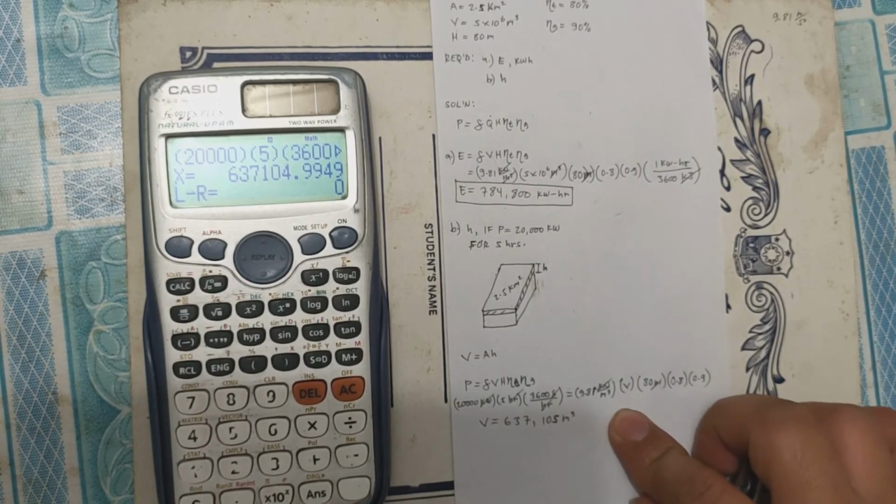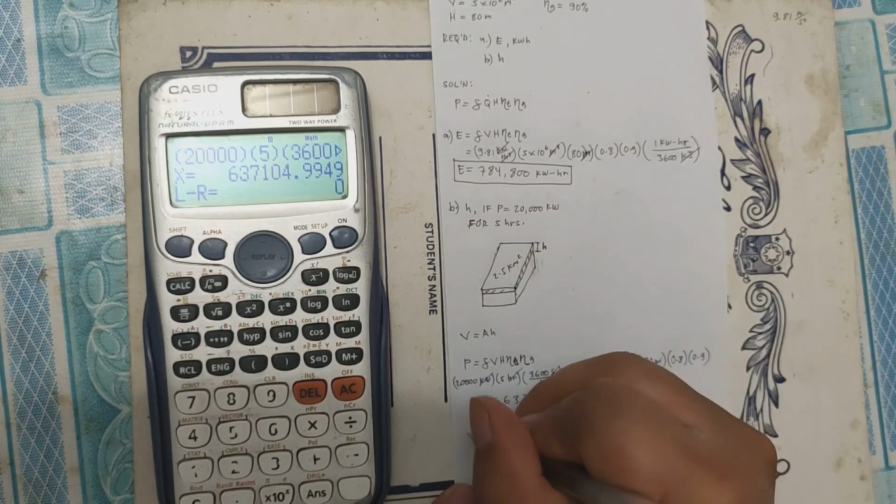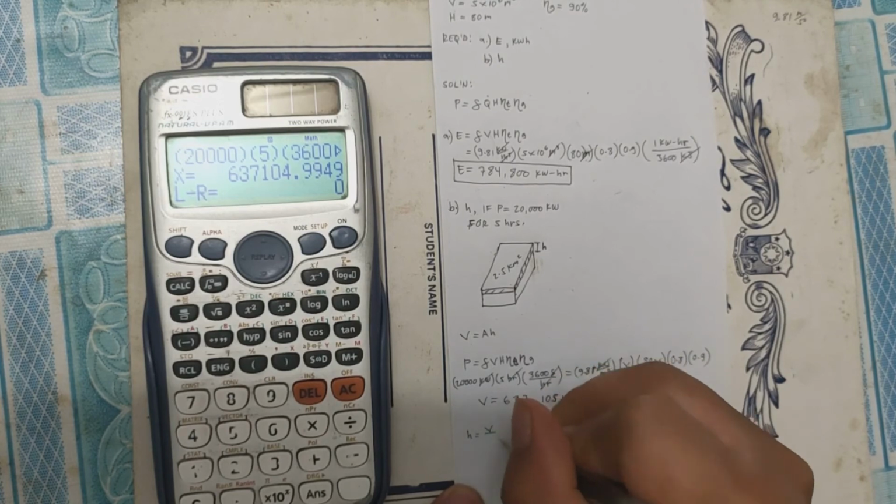Let's now solve for the height, using the formula height is equal to volume all over the area.